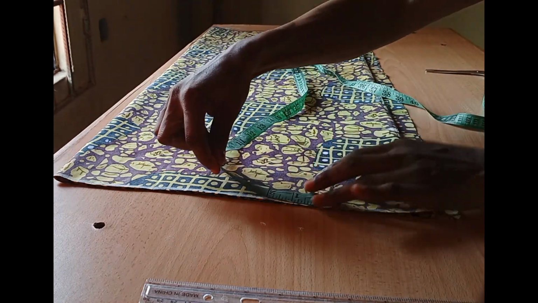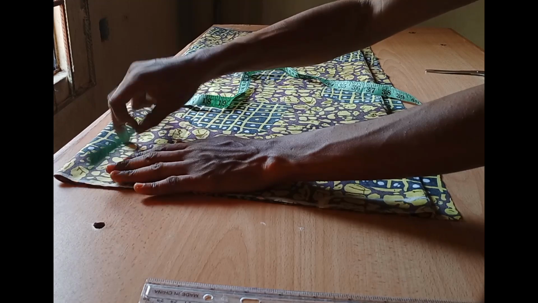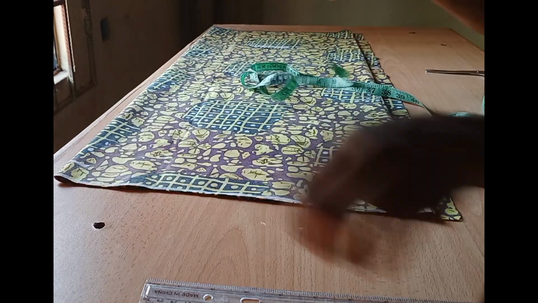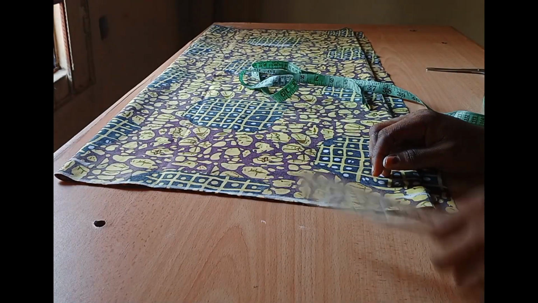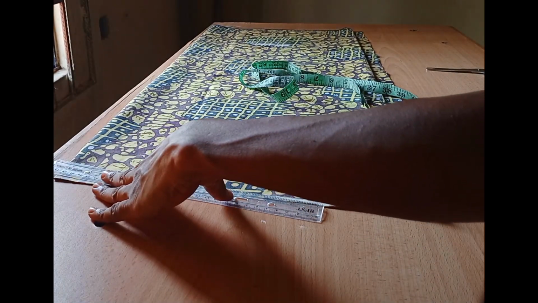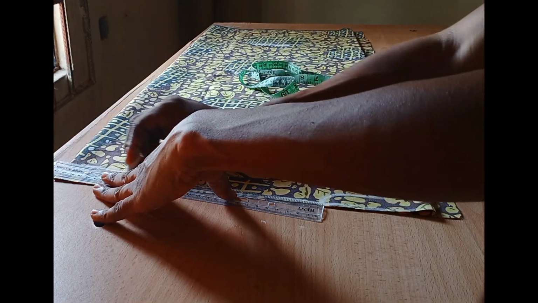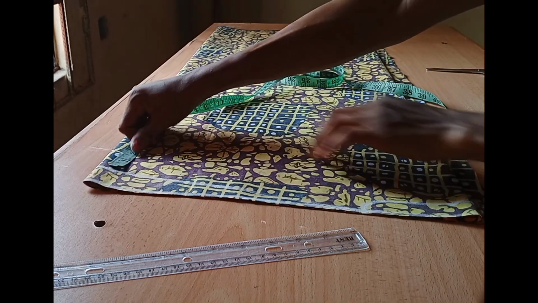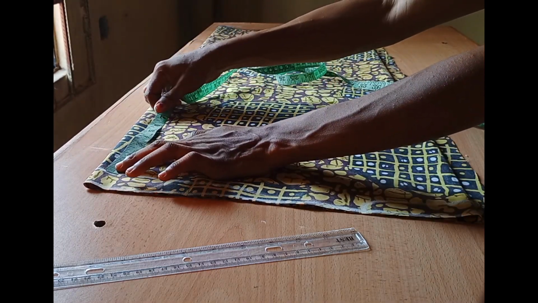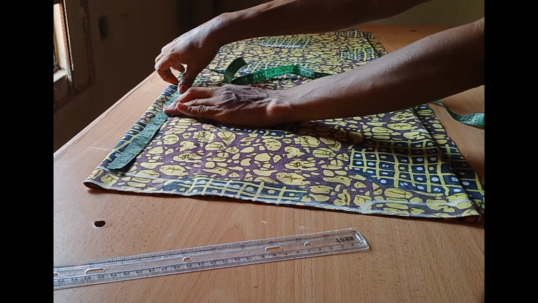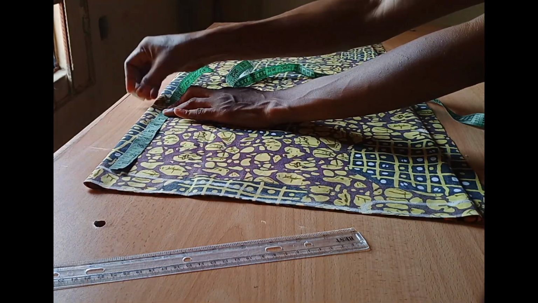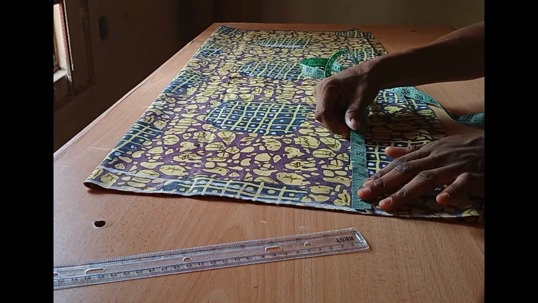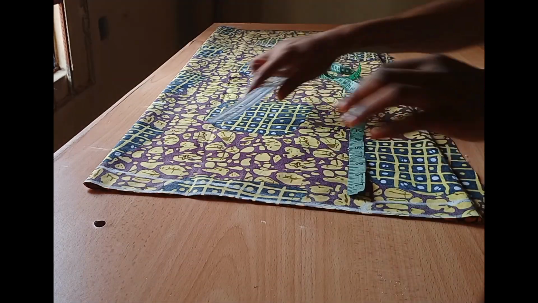Then at this end part of the sleeve, I'm coming down by 1.5 inches. So I'll connect it to the neck width. So from this 1.5 inches, I'm coming down by 9 inches for the round armhole. So we'll now connect it.